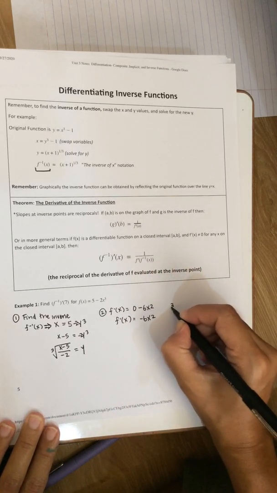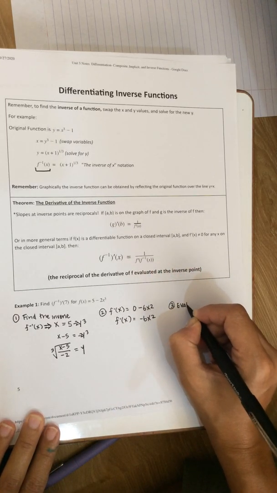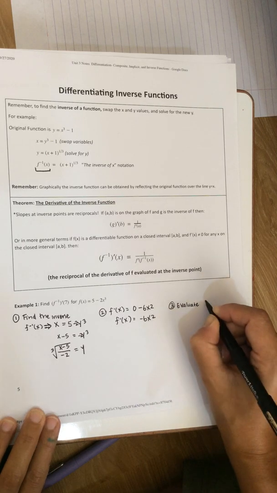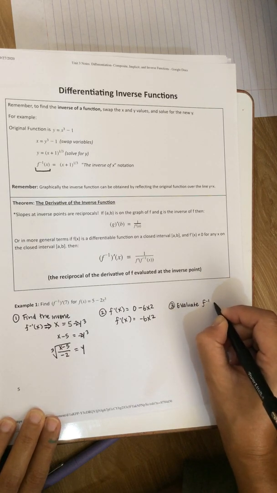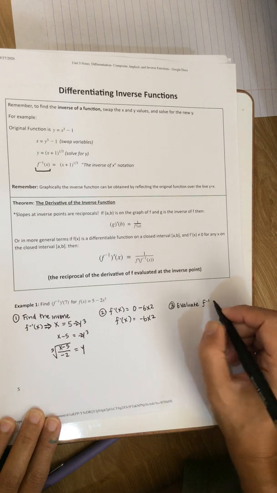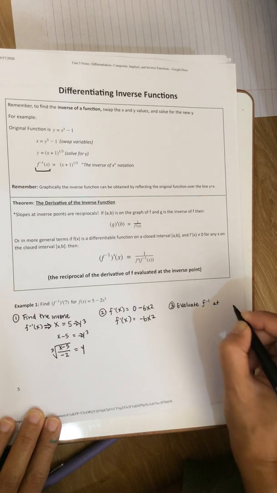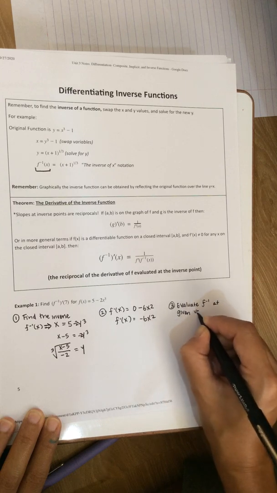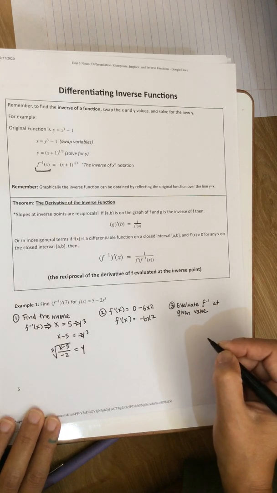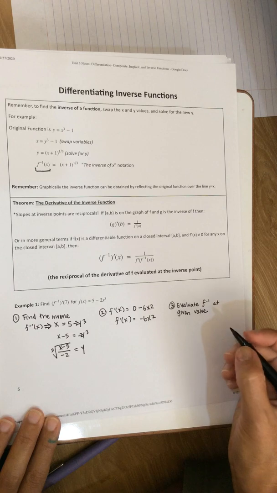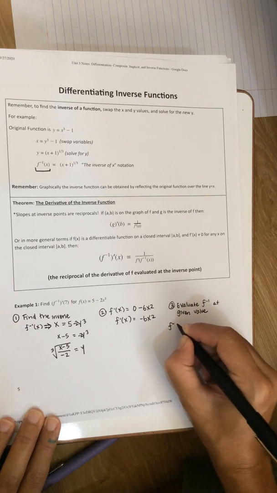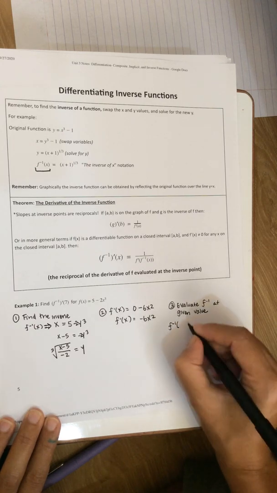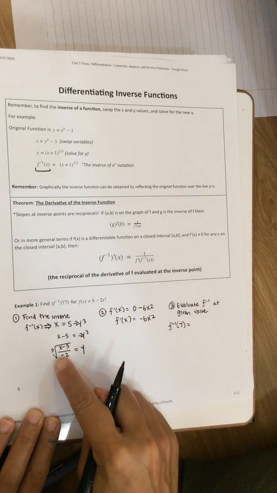So my third step is going to be evaluate the inverse function. We'll just call it at the given value because they gave us 7. Okay, so that means that the inverse evaluated at 7 is going to be what?